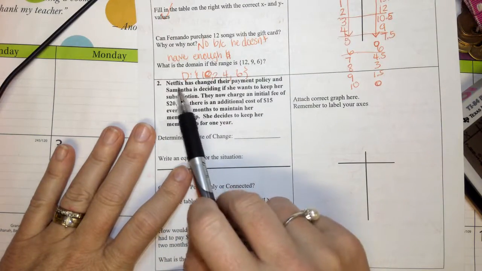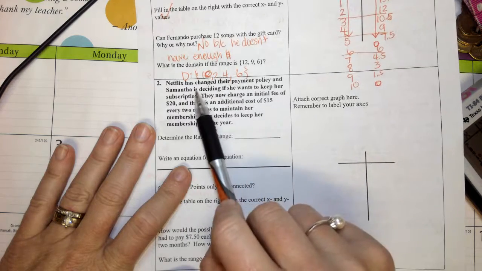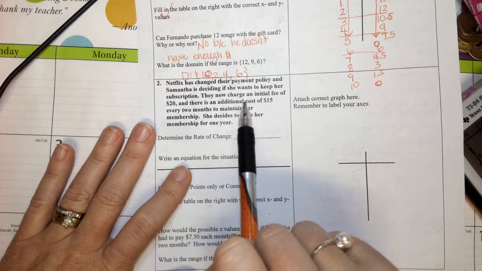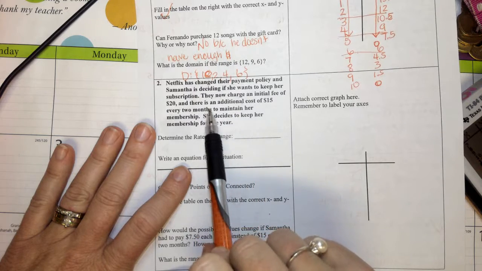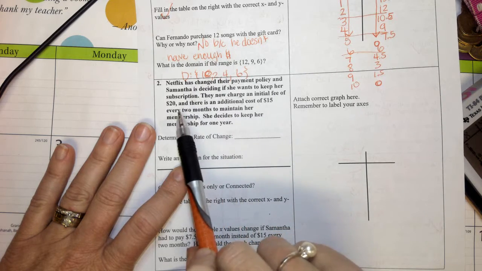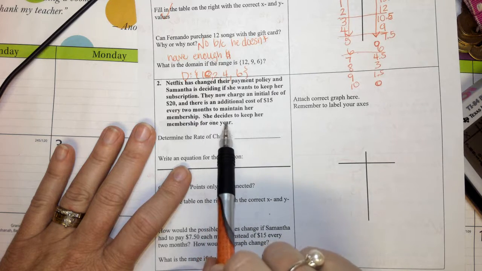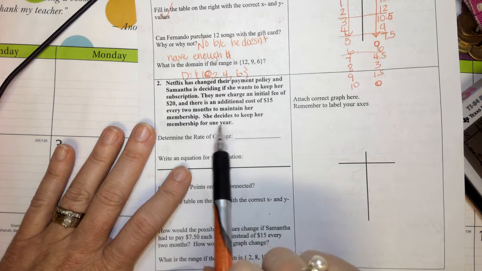Last one. Netflix has changed their payment policy, and Samantha is deciding if she wants to keep her subscription. They now charge an initial fee of $20, and there is an additional cost of $15 every 2 months. To maintain her membership, she decides to keep her membership for 1 year. So determine the rate of change.